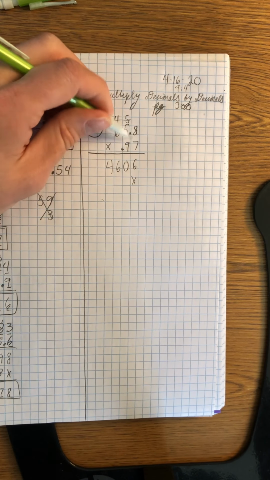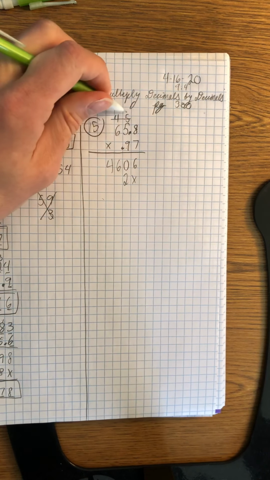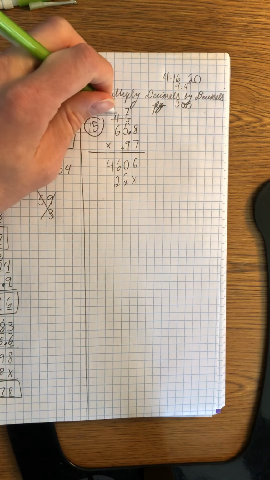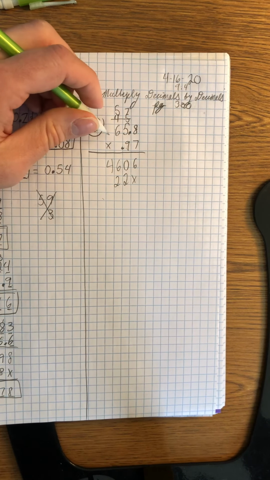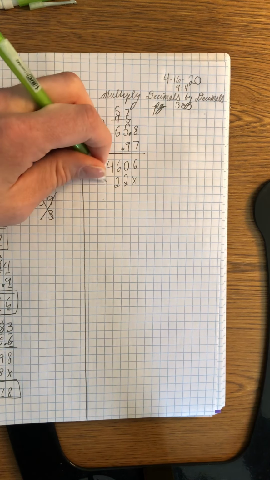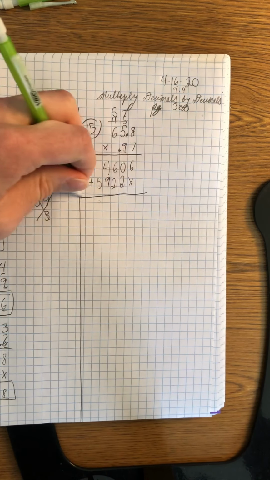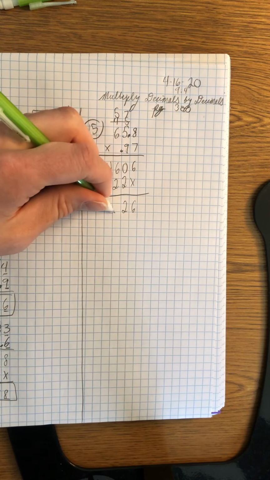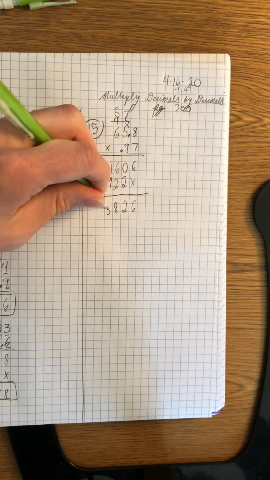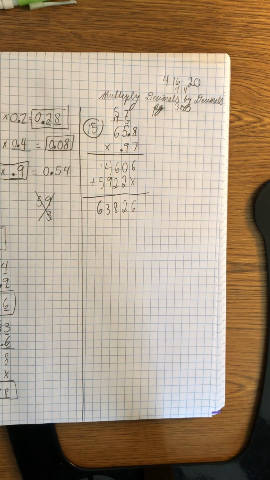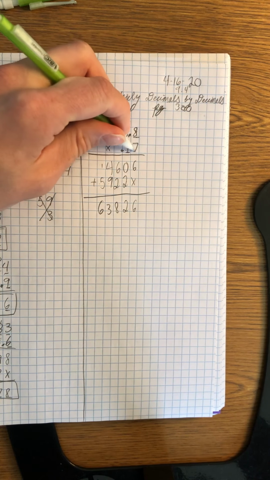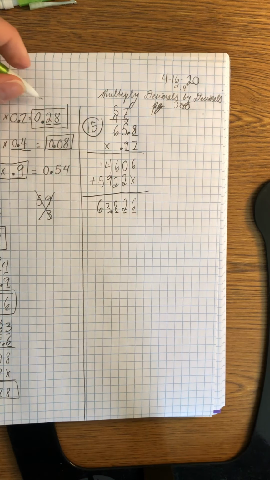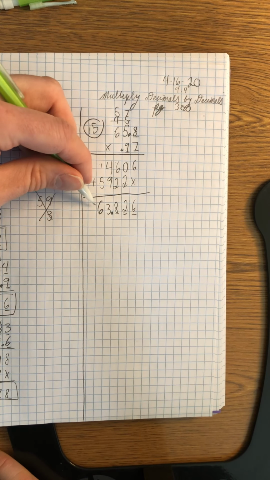and then we have 9 times 8 is 72. 9 times 5 is 45, plus 7 is 52. And then 9 times 6, 54, plus 5 is 59. Add your partial product. 6 plus nothing is 6. 0 plus 2 is 2. 6 plus 2 is 8. 4 plus 9 is 13. Carry the 1, and 1 plus 5 is 6. Count your digits to the right of the decimal. 1, 2, 3. 1, 2, 3 in your product. Put the decimal right there. And we have 63 and 826 thousandths for number 15.